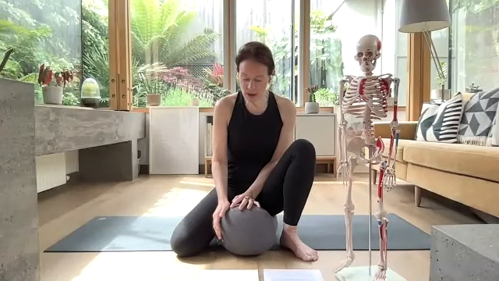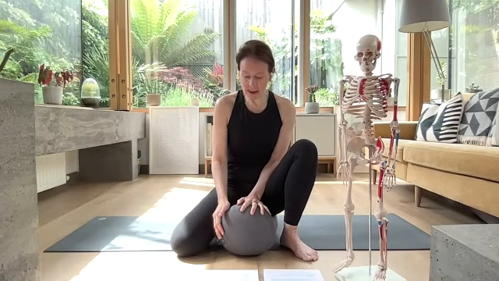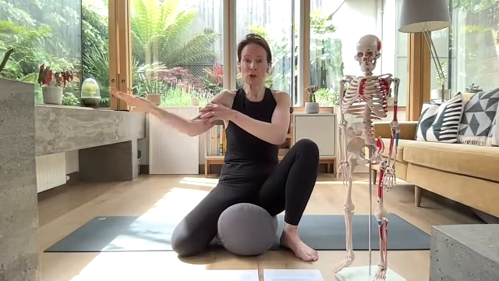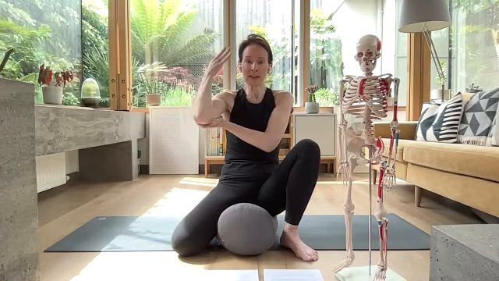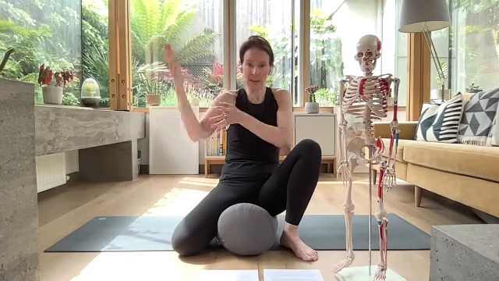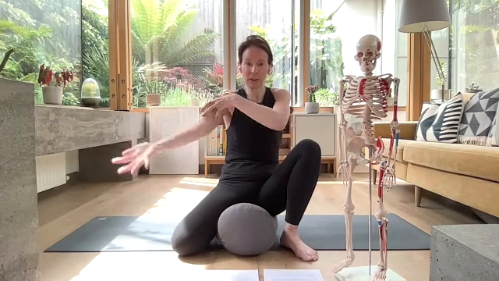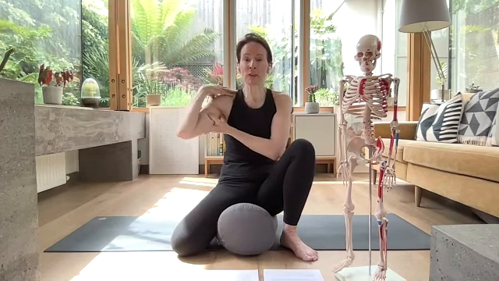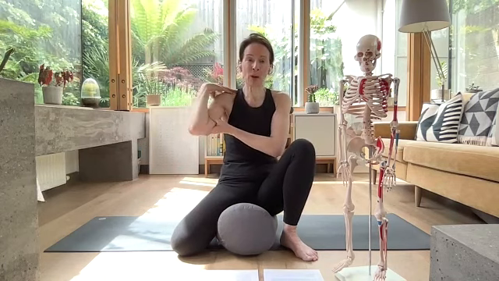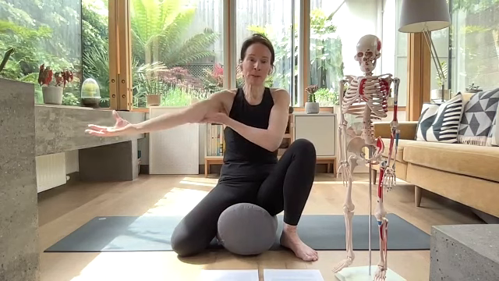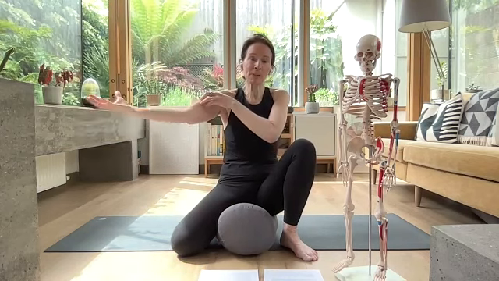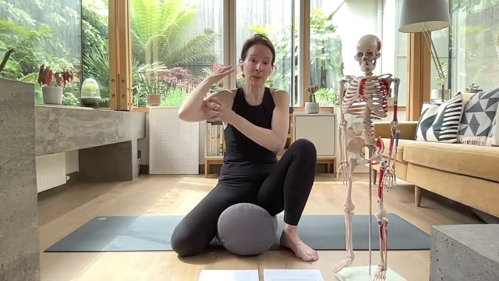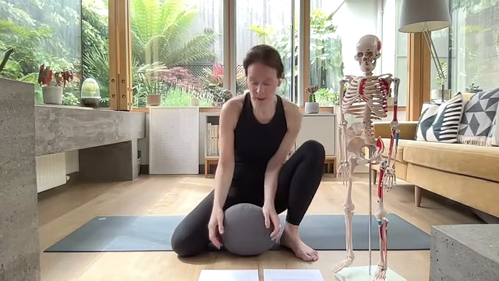Okay, and then I talked about the agonist and the antagonist. So the agonist is the contracting muscle, the antagonist is the lengthening muscle, and they kind of work with each other. If you think about it, sometimes you think your range of movement is limited by, say, this muscle being tight, but it might be limited by this muscle being weak as well. They both kind of communicate with each other.